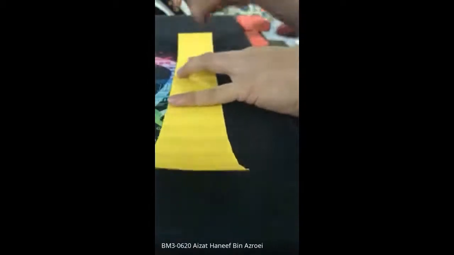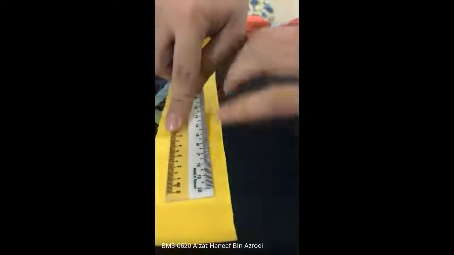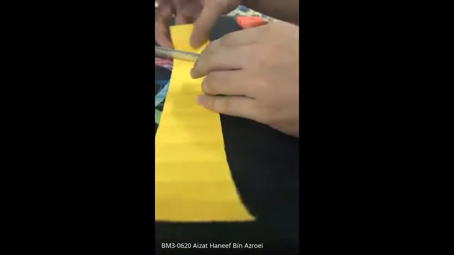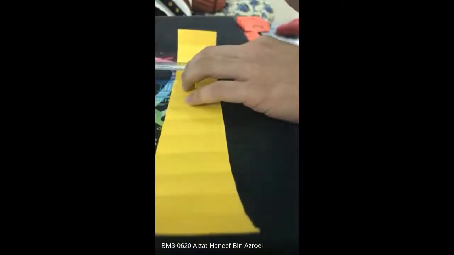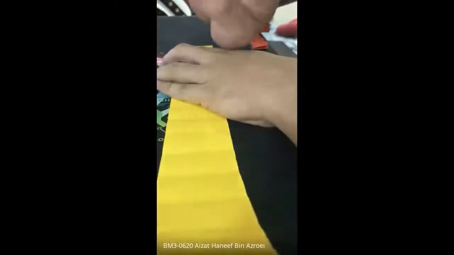Like I said, we need 3 parts per number, right? So this is 14, and we cannot do 14. We must use 15. So I cut 2 parts, so we can use 4 times 3 is 12, so we can use a 4-digit number.